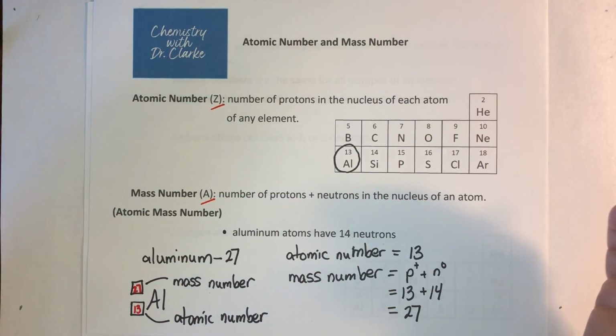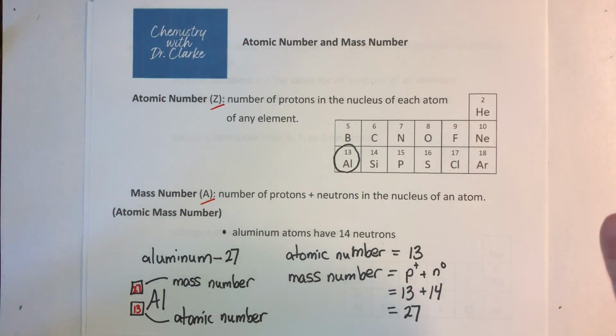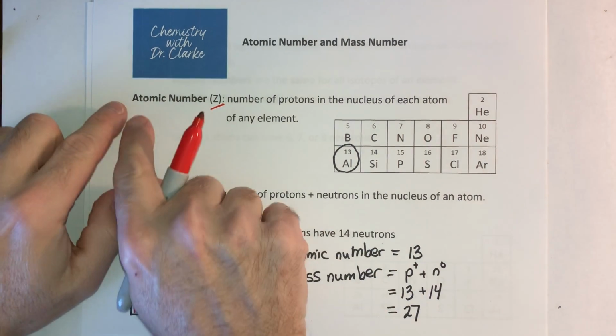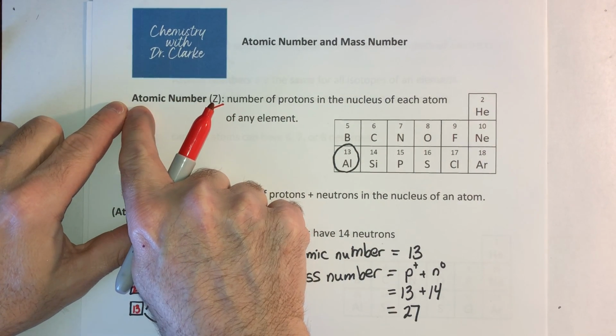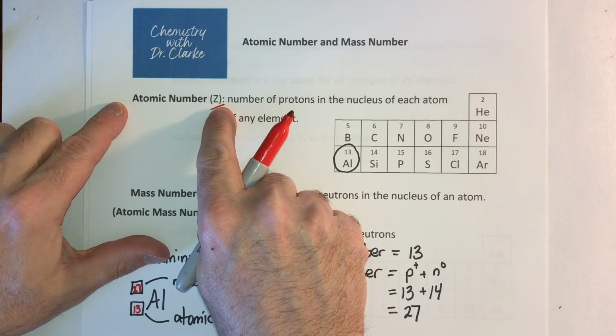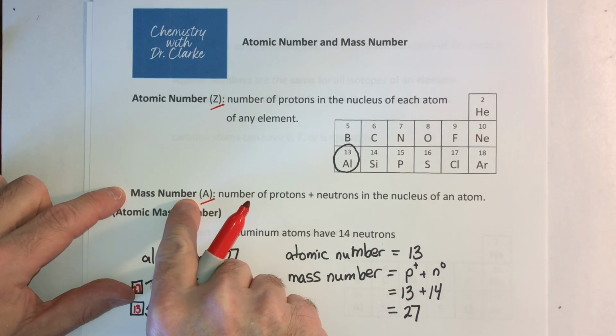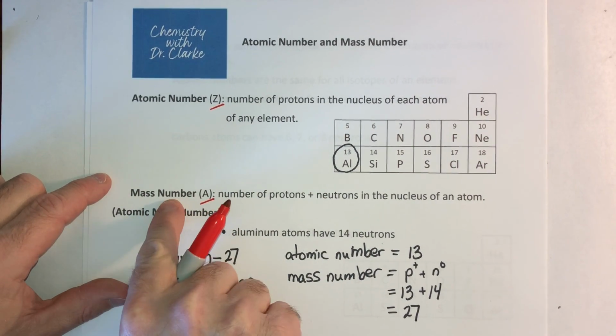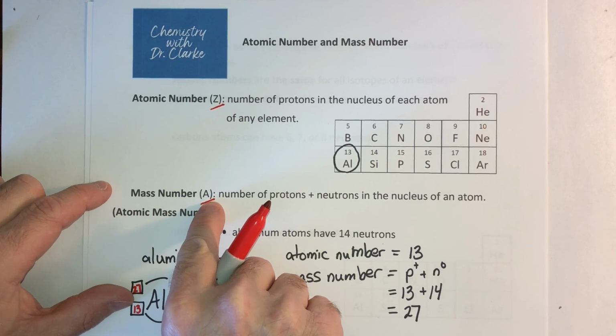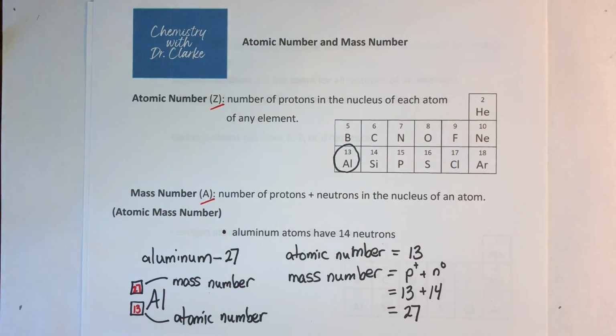And when I think about this, it's not intuitive, right? Atomic number starts with an A, but its symbol is Z. Mass number, none of the words start with an A, but yet its symbol is A. For me, the symbols are not intuitive here. So if you do have to know the symbols, you're going to have to sit down and memorize them.